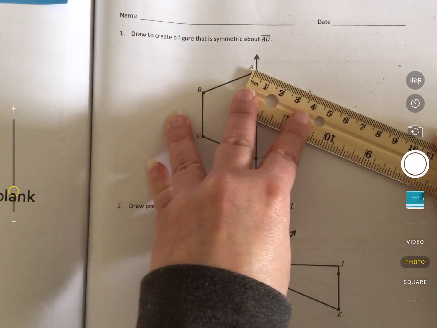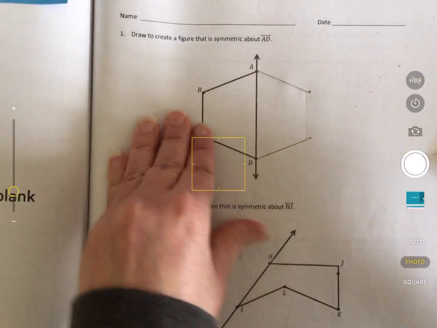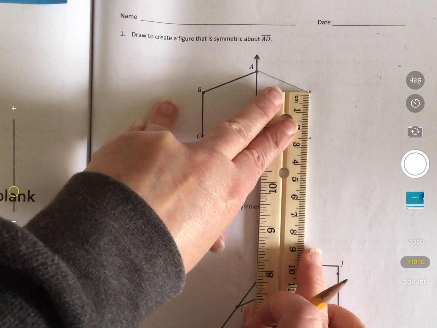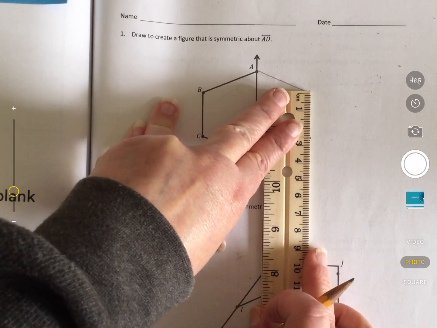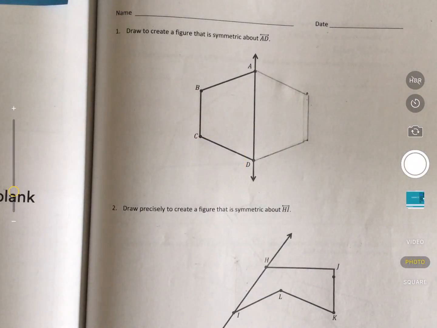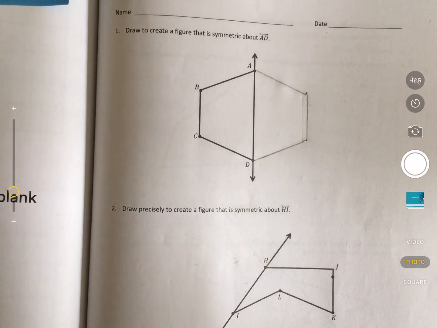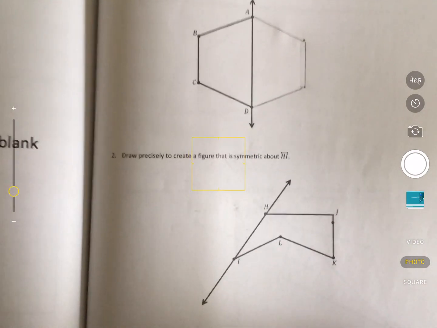And then I need to make a perpendicular line to CD. So I'm just going to use this point here, and I need to make sure that my ruler is straight so I can make a straight line. Okay, so there I have a perpendicular line.